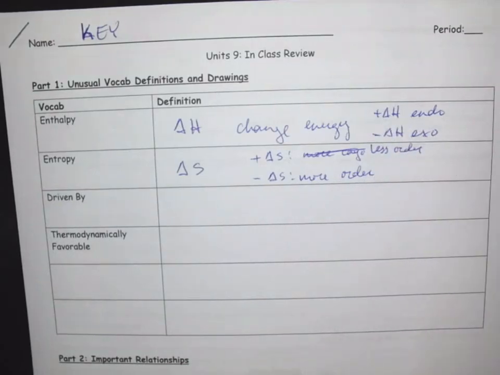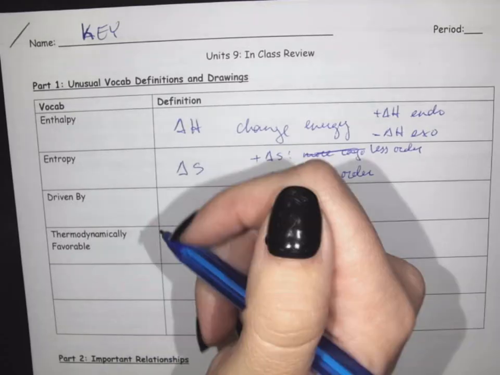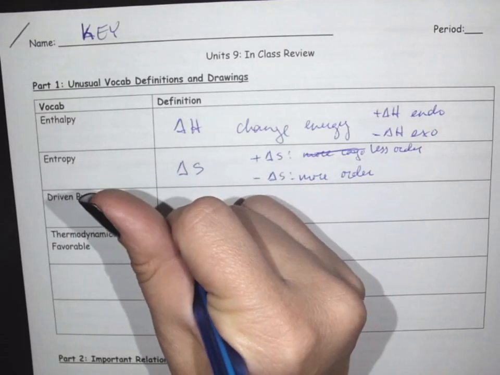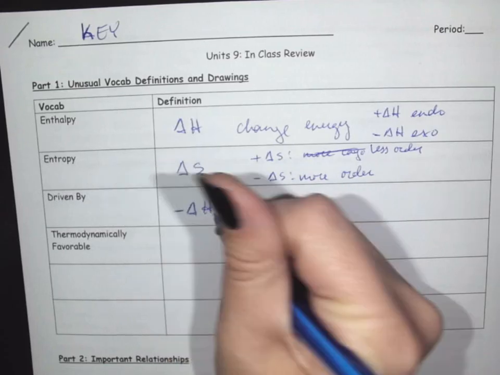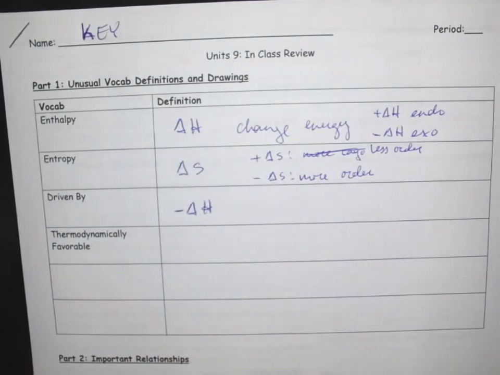Now, if we are saying that a reaction is driven by something, it's either driven by the enthalpy or the entropy. So the negative delta H would be a driver of a reaction. This would be pushing a reaction to have a negative delta G, which is thermodynamically favorable.